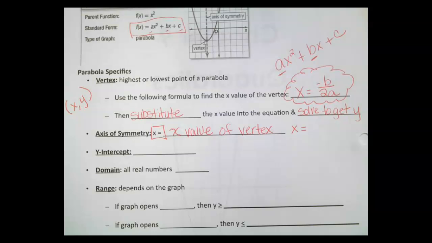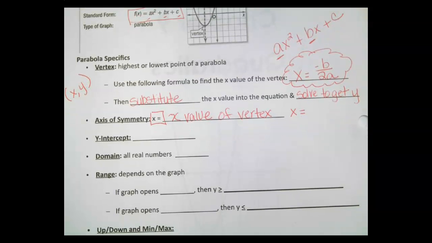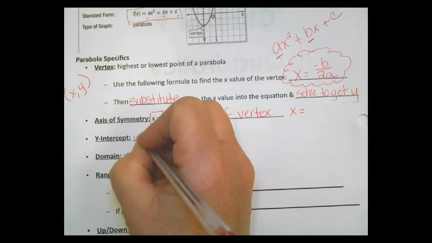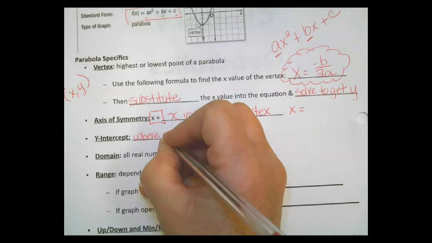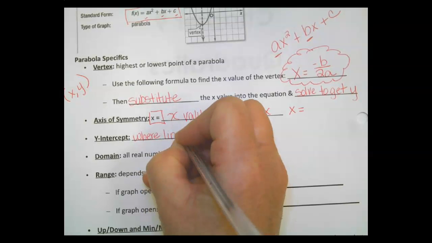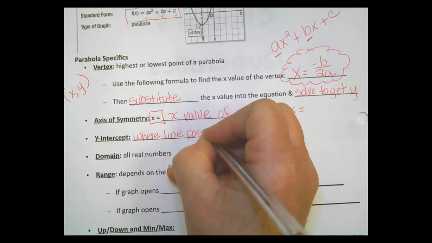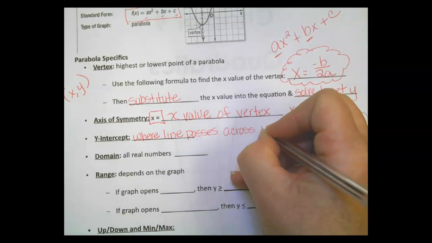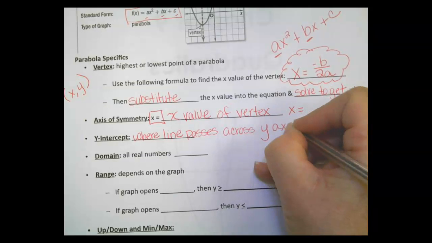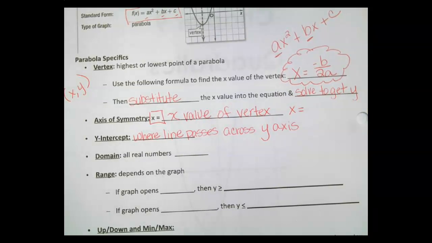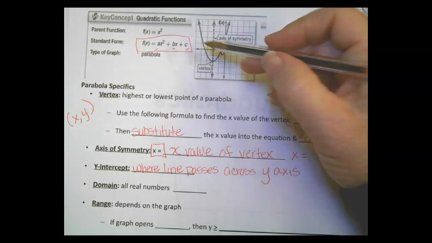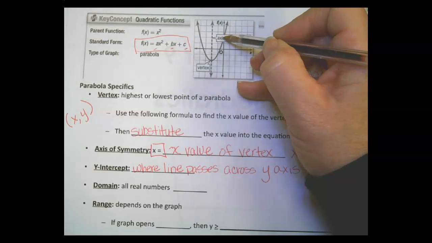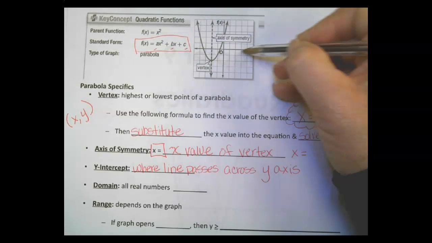Okay. Your y-intercept, you guys know that. It is where the line passes across your y-axis. So if I look up here at this picture, it's where, you can't see it because it's covered, so it's where this would cross the y-axis. So here's your y, here's your x.